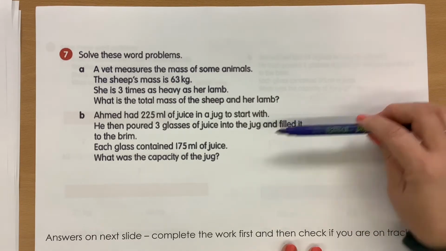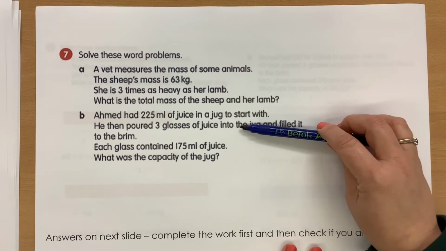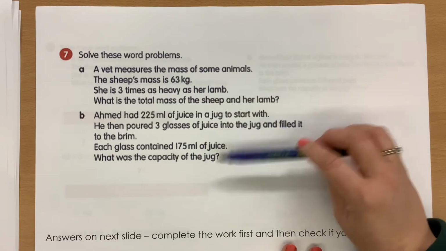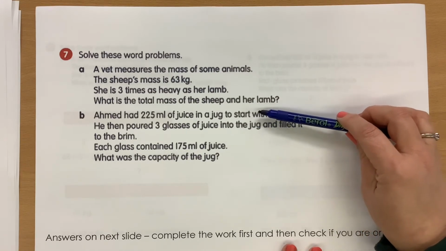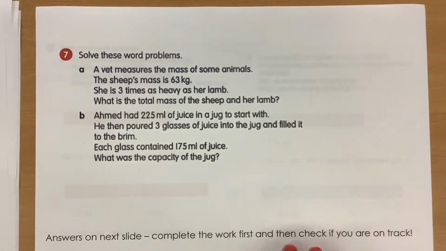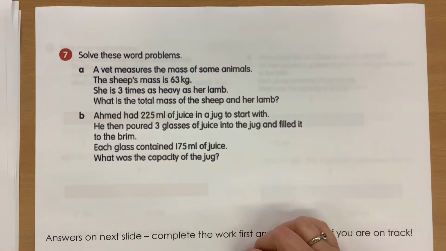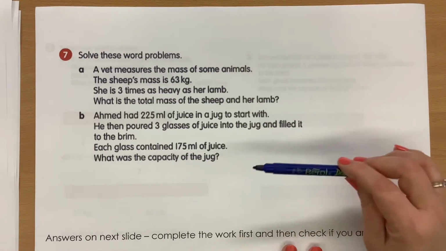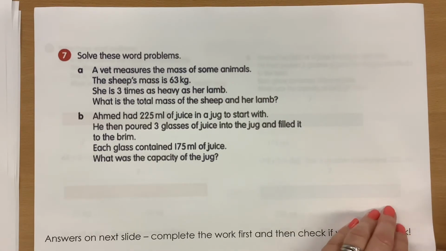So first of all, we need to work out what he added to the jug by pouring in these 3 glasses of juice. Then we need to work out the capacity of the jug by adding the total volume of what's been put into the jug. So you've got 2 steps again. Take your time, draw bar models to help you, and then we'll go through the answers on the following slide.